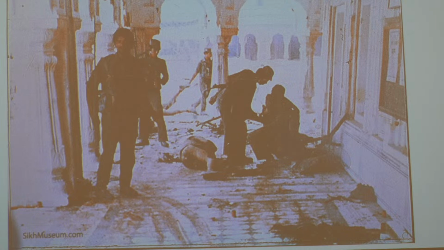Next. See the bodies with blood and army. Next. Okay, I found this on the web. Check it out. This picture, I was not sure. This is Jarnail Singh, but then there's another picture that I think almost confirms it. Next. So from a different angle, that's Jarnail Singh, who was in Golden Temple, sacrificed.